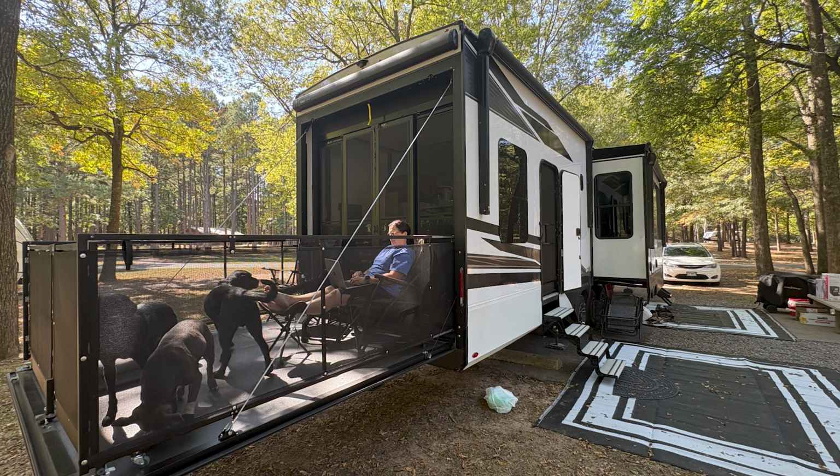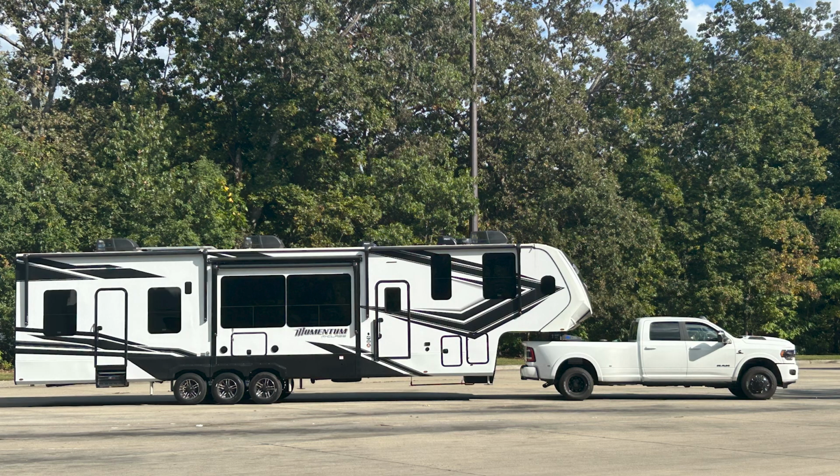We live full-time in an RV, which is a 45-foot fifth wheel, and we drive a truck and a van at the same time. She drives a van, I drive a truck. We have six dogs, so it's easier to travel that way.